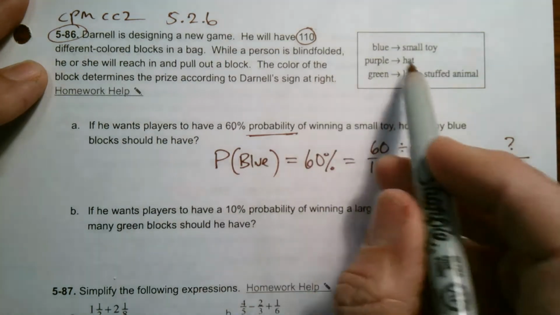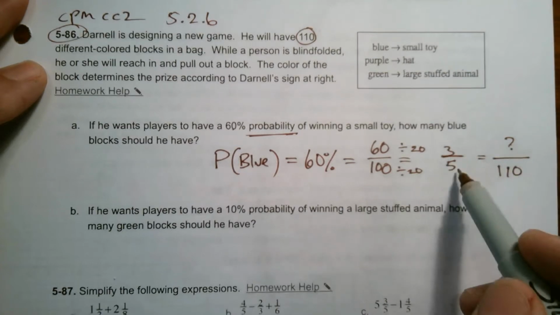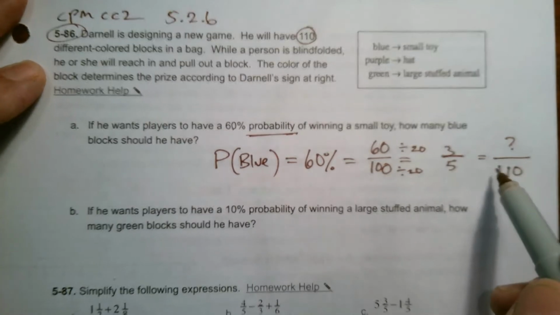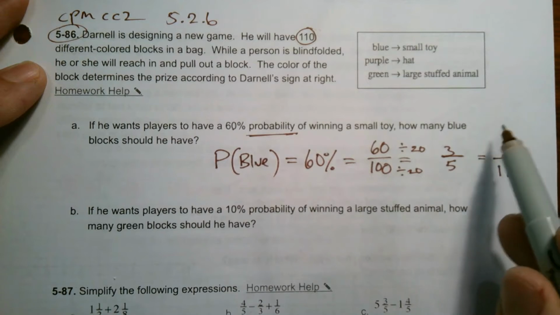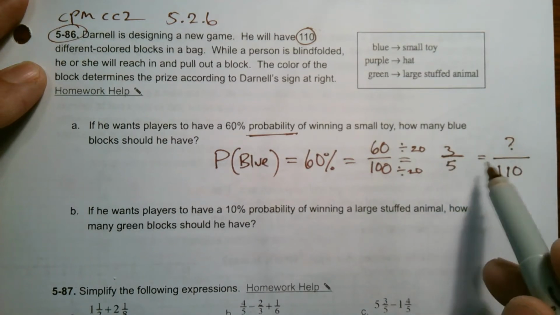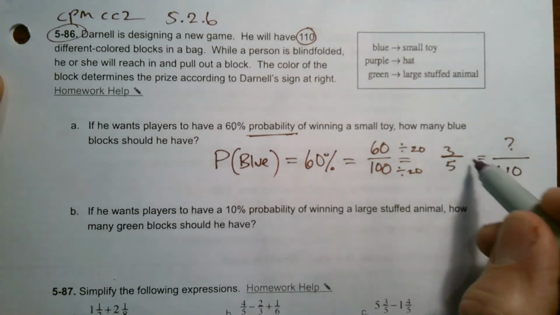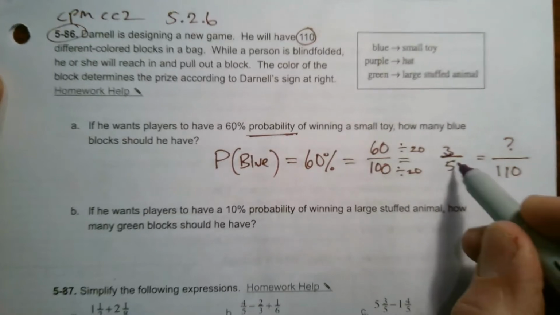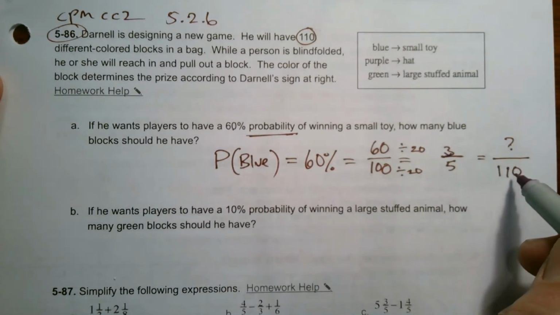The probability of blue needs to be 3 fifths. So what fraction is equivalent to 3 fifths that has a denominator of 110?